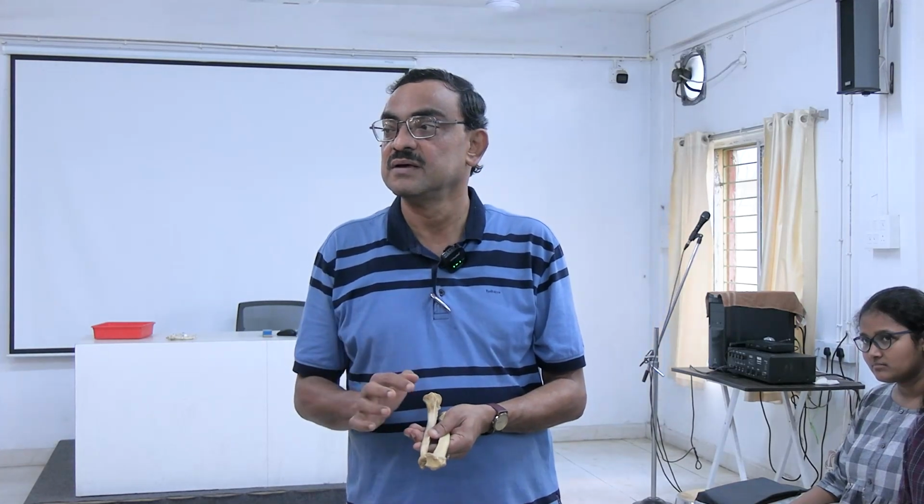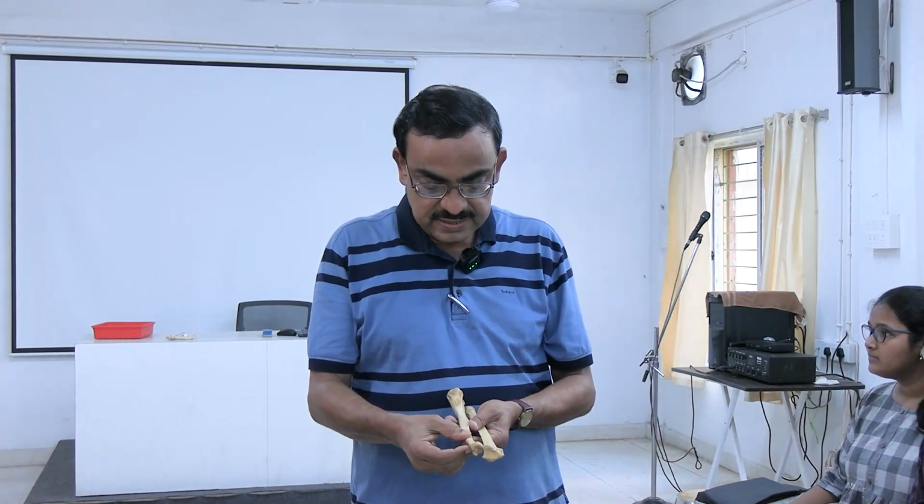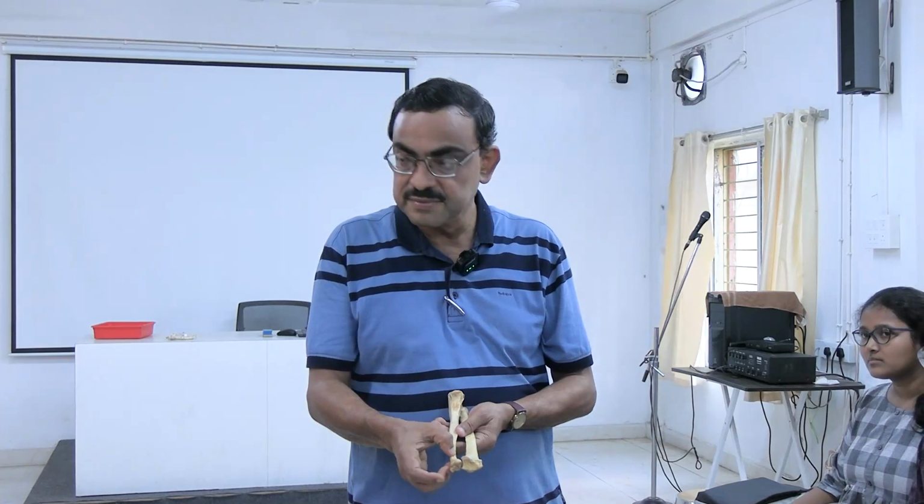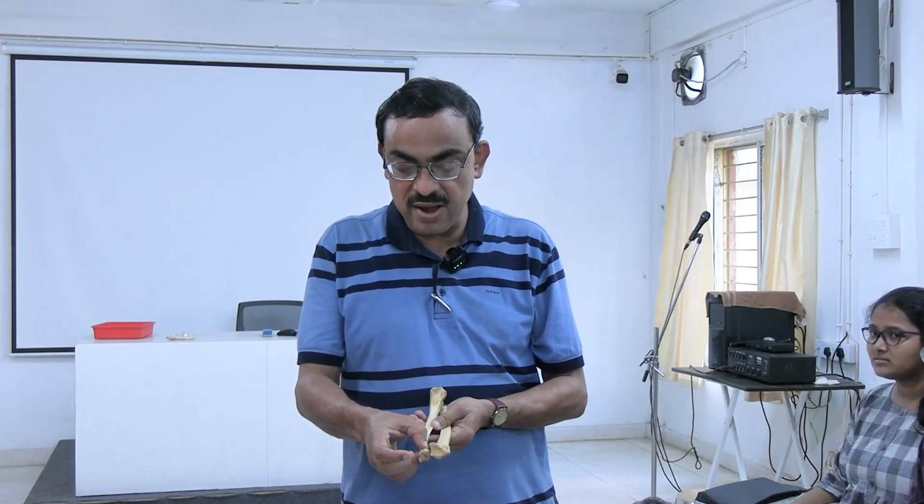We will get attachment of one muscle in the anterior surface of the lower 1/4. That muscle takes origin from the lower end of the ulna.